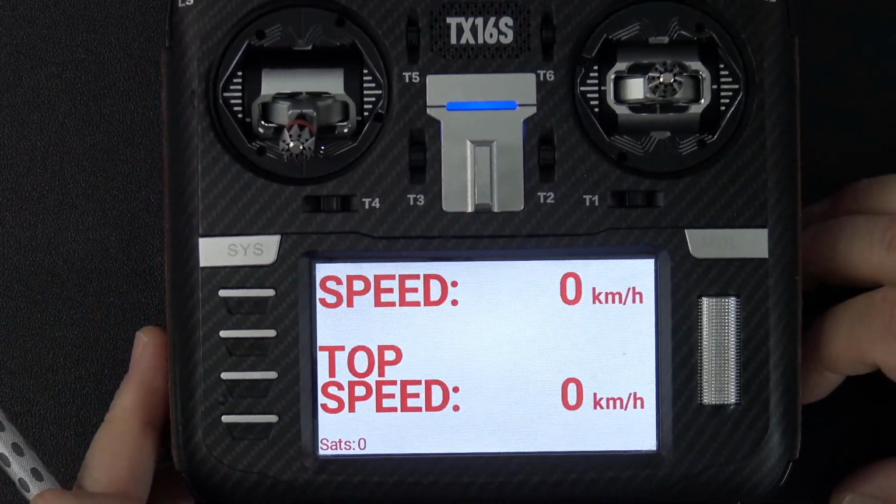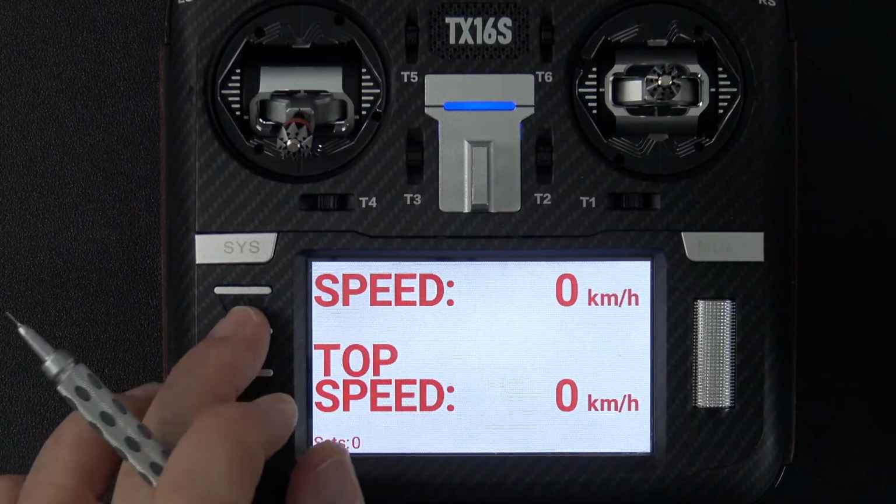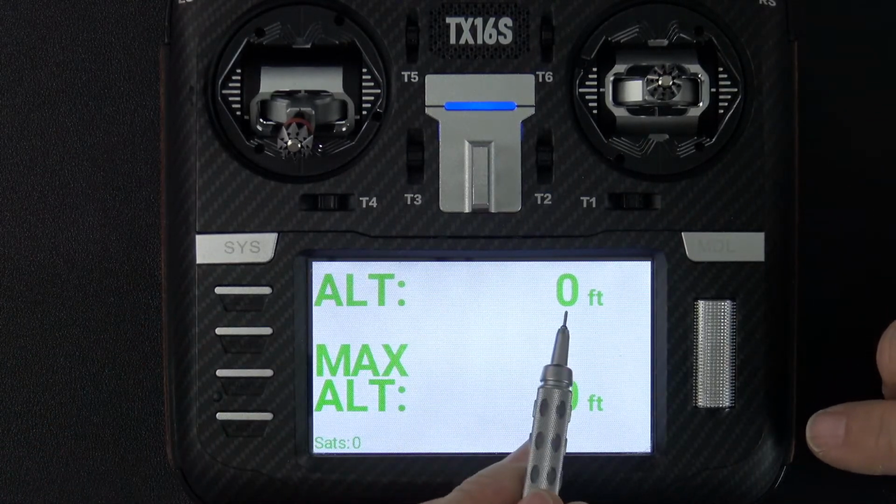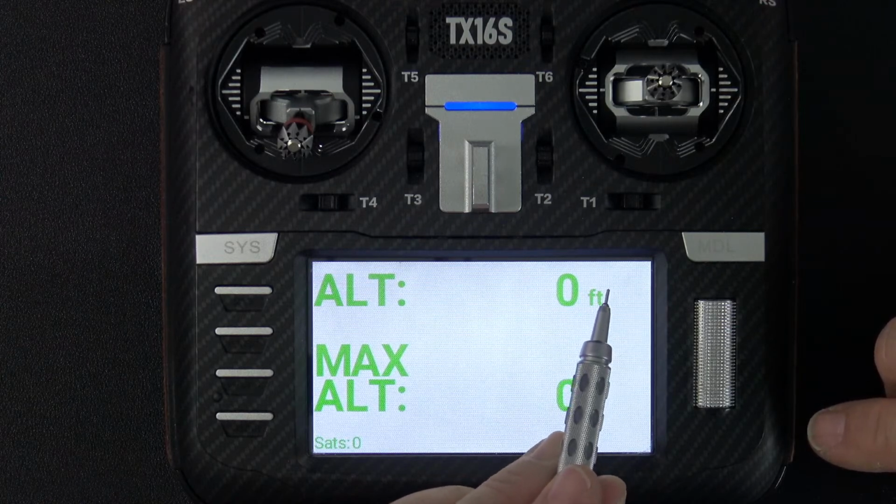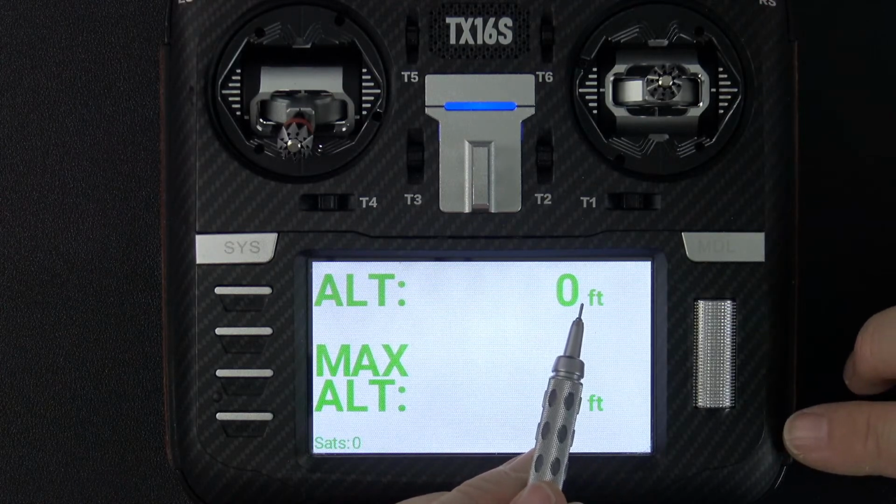So that's it. That's the widget. One thing I do got to give you a caveat about the altitude. Okay, I did not figure out how to do the units of measure for altitude, so you're stuck with feet.